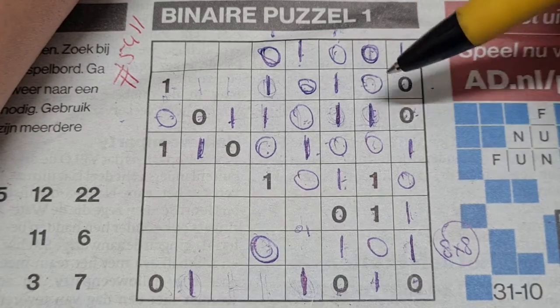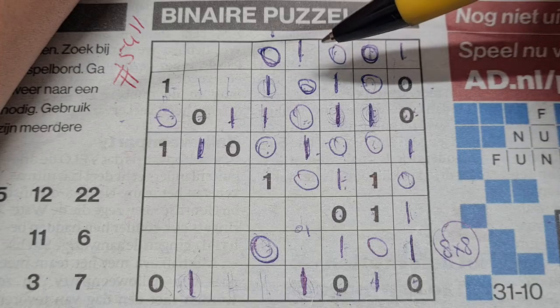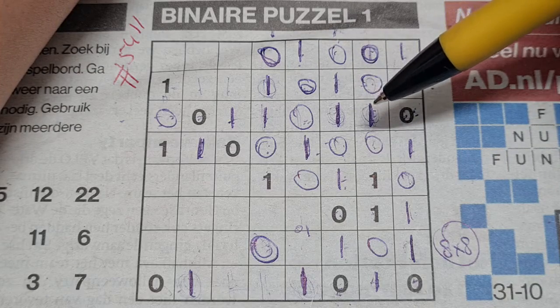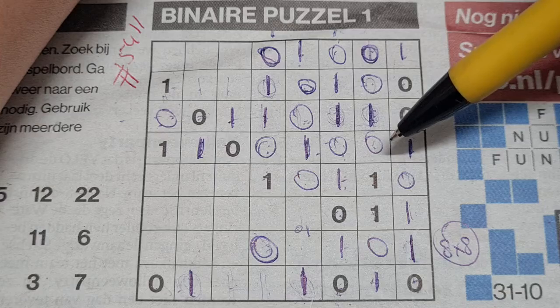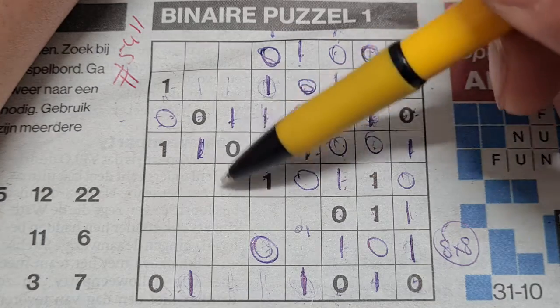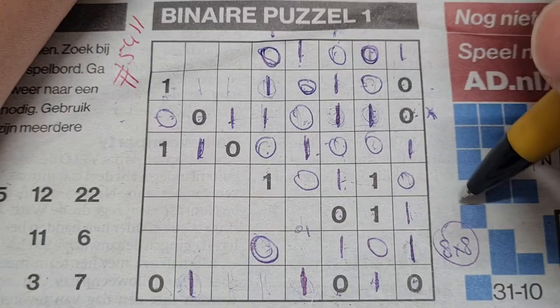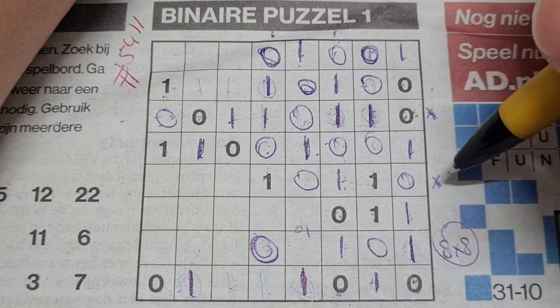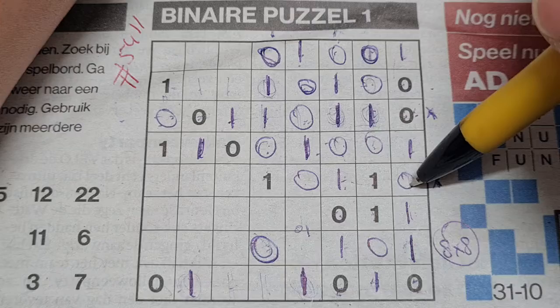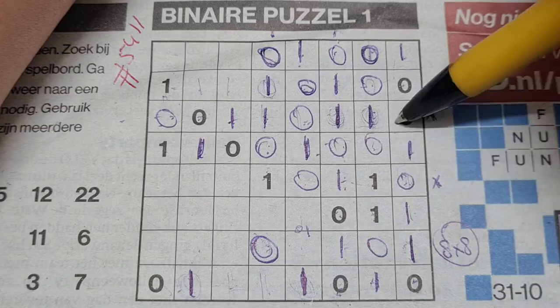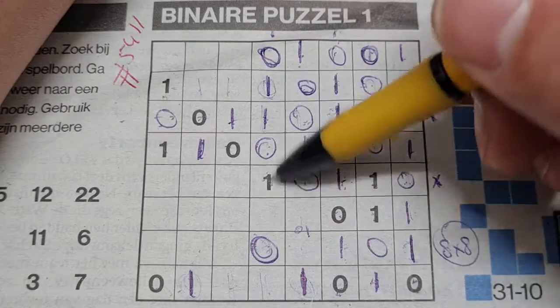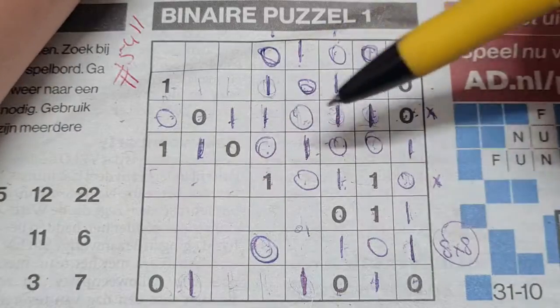But it's not helping me. This is not helping me. Double 1. This row and that row. Look, we have 0011110011. Empty box, empty box, empty box.